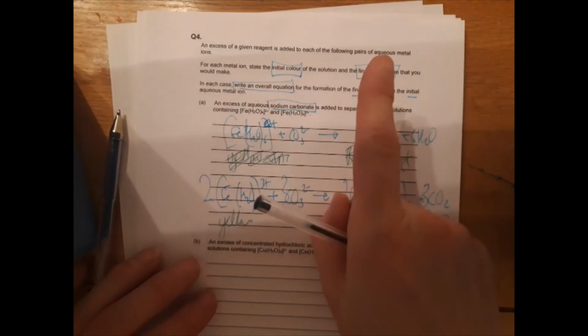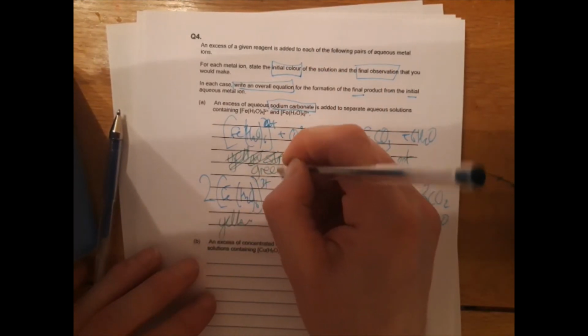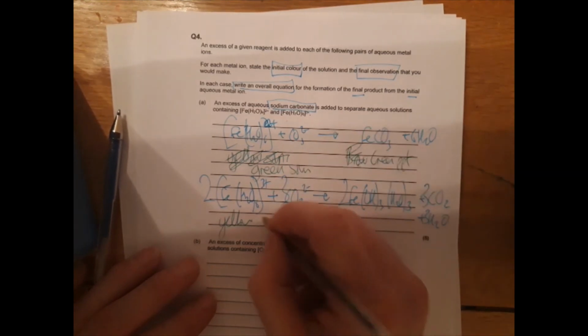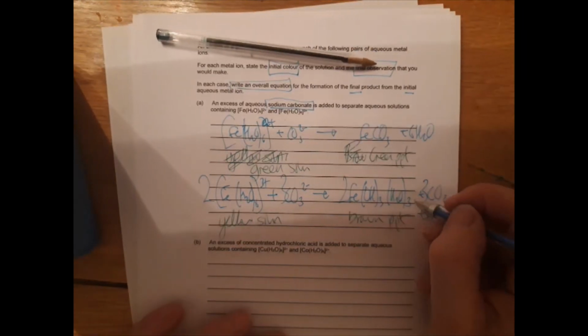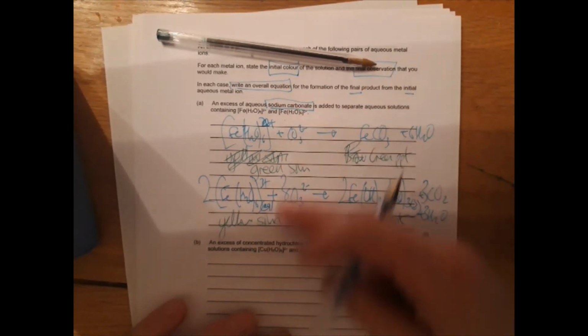Je suis un fool. Pardon-moi. Iron 2+ is green. Yellow solution is iron 3+. Brown precipitate. Don't get sloppy, Norton. Solid. Aqueous. Be neater than me.